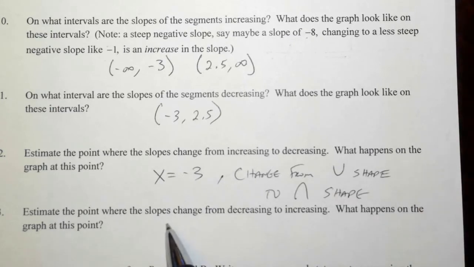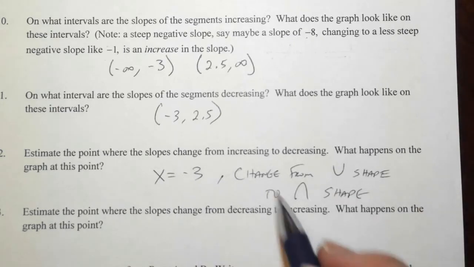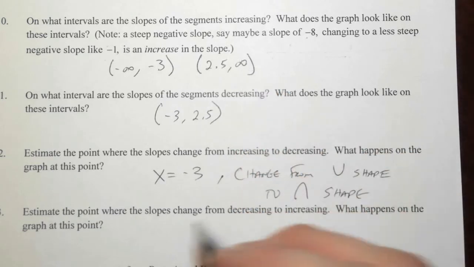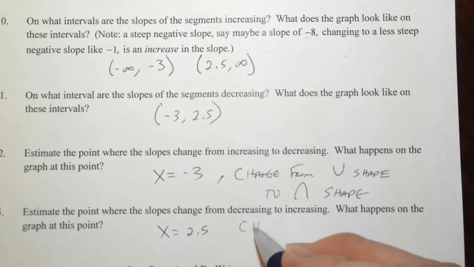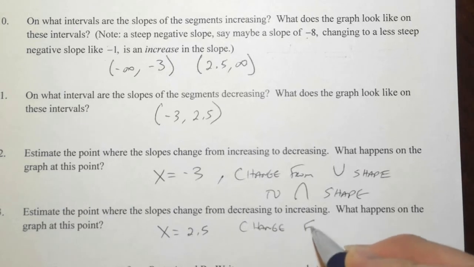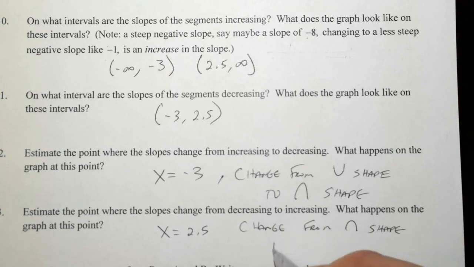And the point where the slopes change from decreasing to increasing, that happened up here at 2.5. So x equals 2.5. And again, that is a change from an upside down U shape to a U shape.